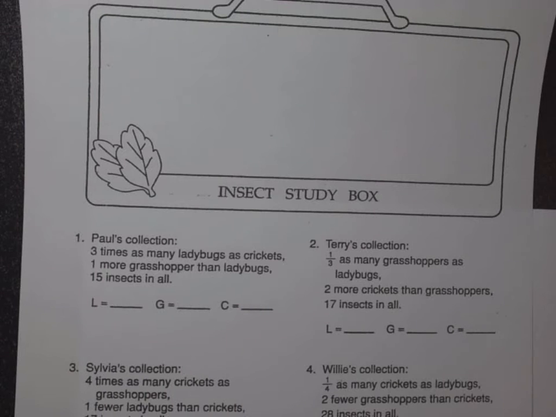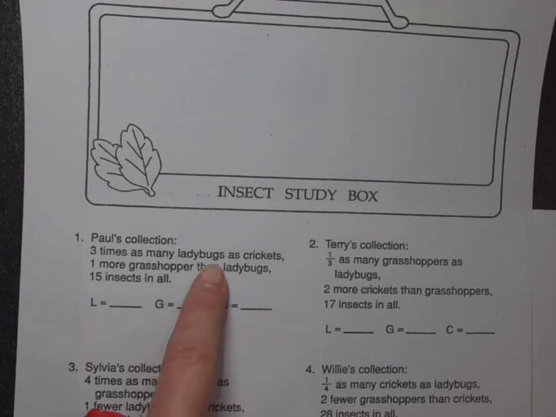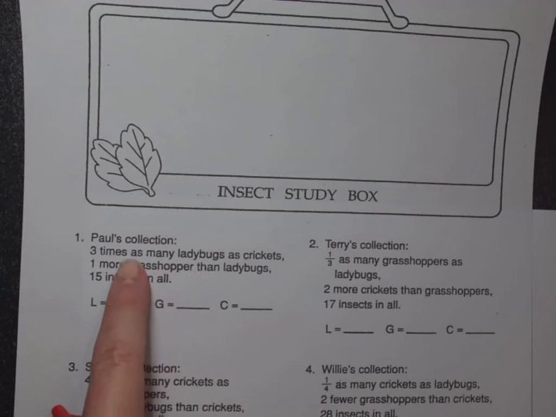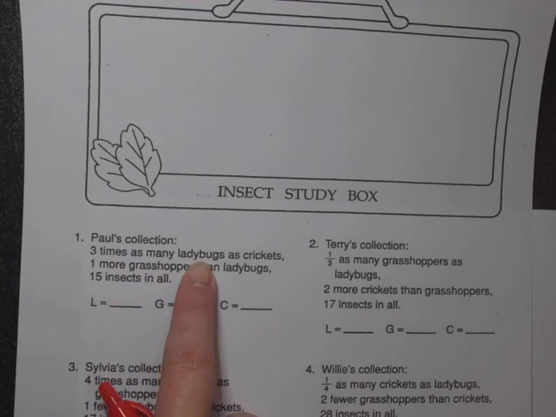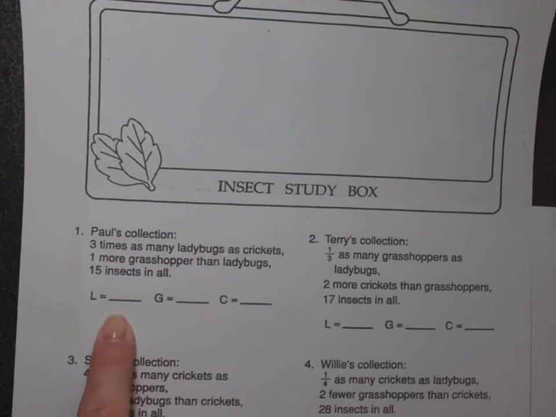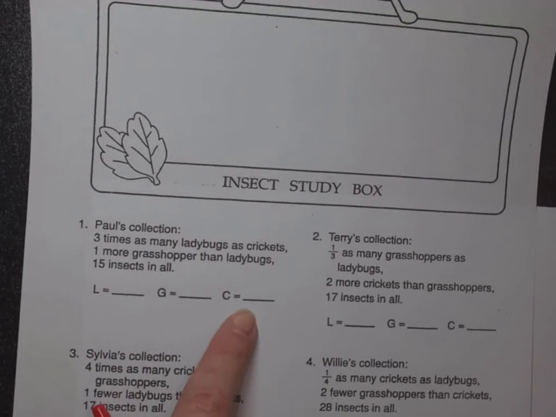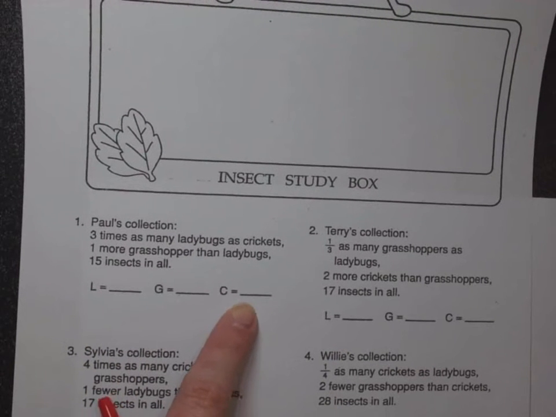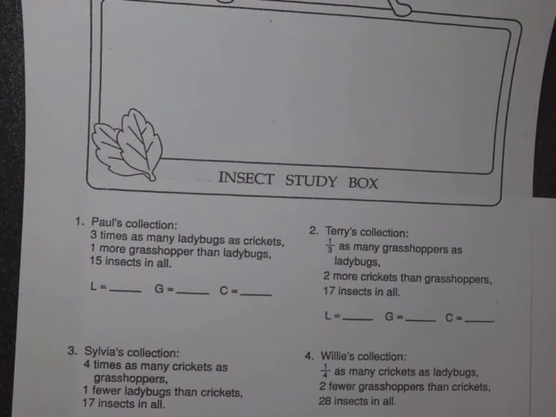So notice, I'm going to look ahead because you can work this out. If you made ladybugs the independent variable, and you could, there's no problem with that. The problem comes when it says there's 3 times as many ladybugs as crickets. If L is your independent variable, you're going to have to use a fraction for crickets, and I don't particularly want to do that. So in this case, I try to make it nice on myself.